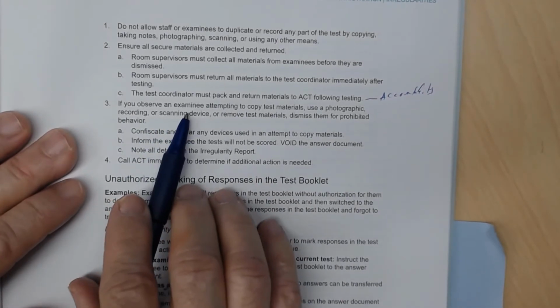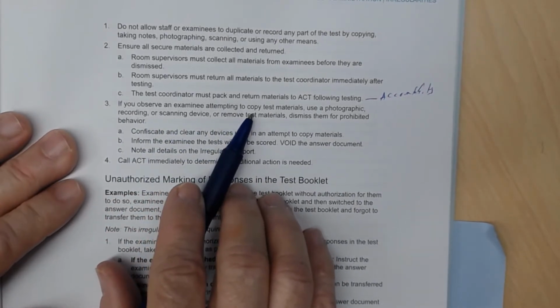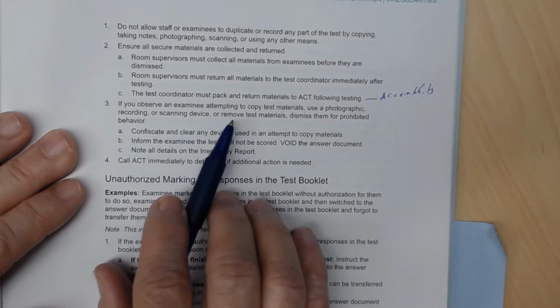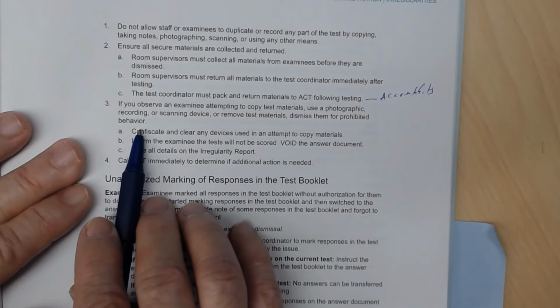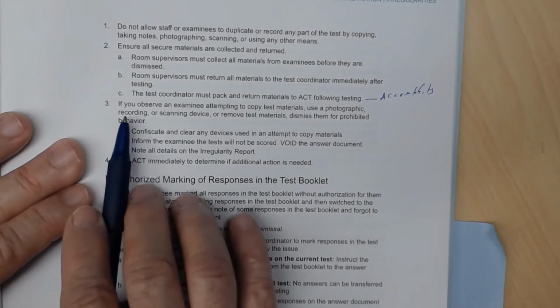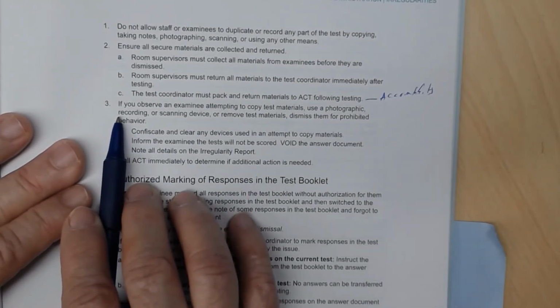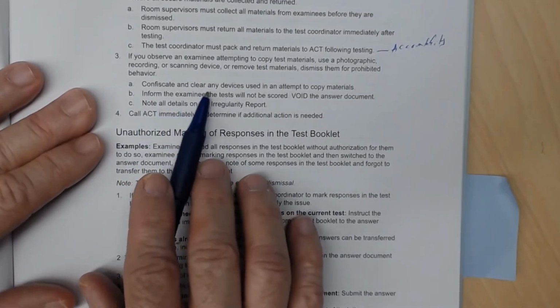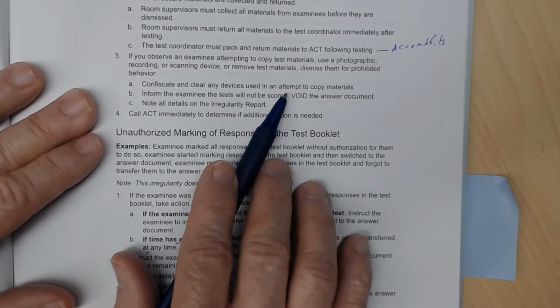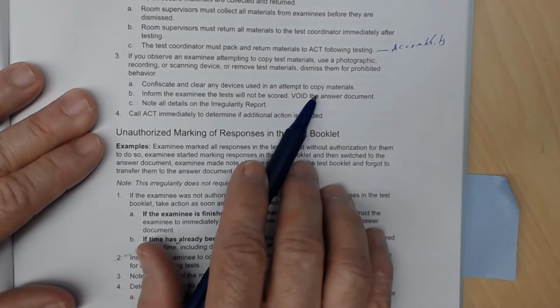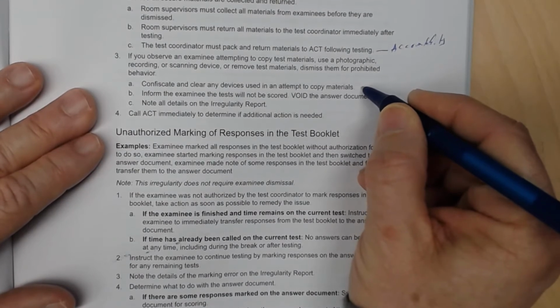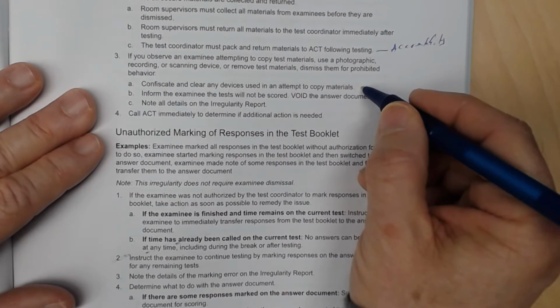If you observe an examinee attempting to copy test materials, use a photographic recording or scanning device, or remove test items, dismiss them for prohibited behavior. Again, we've never had this, but if it happens, you will confiscate and clear any device used in an attempt to copy materials. Now, what I would do is also have this discussion with the test coordinator, because the principal would need to be notified.